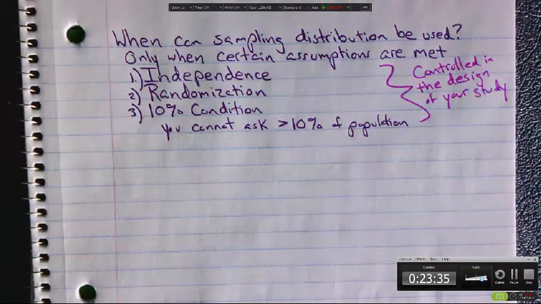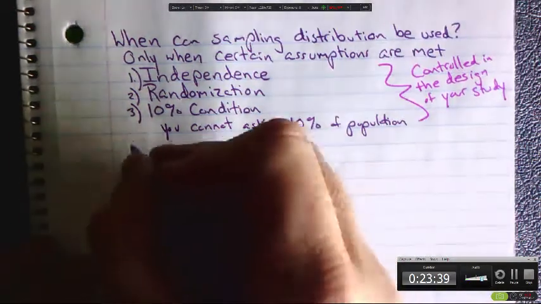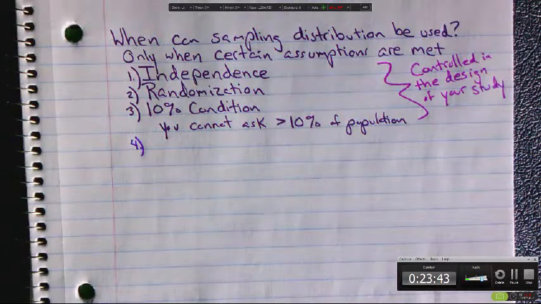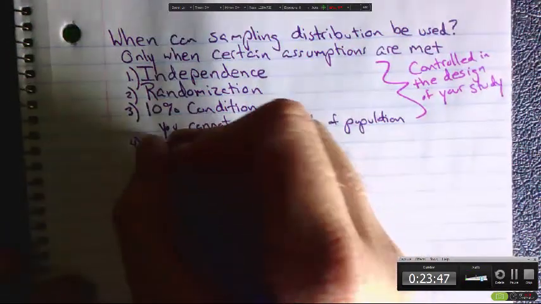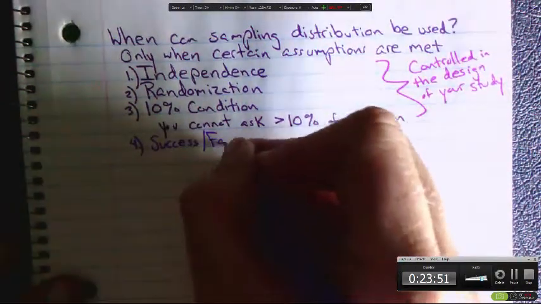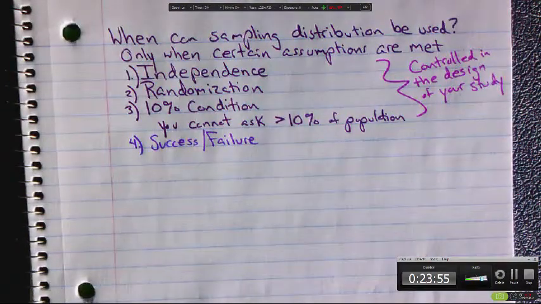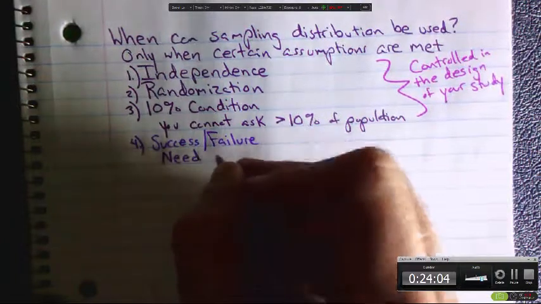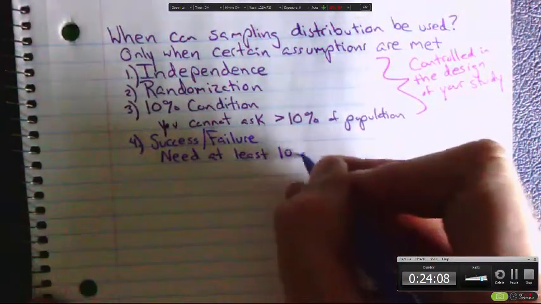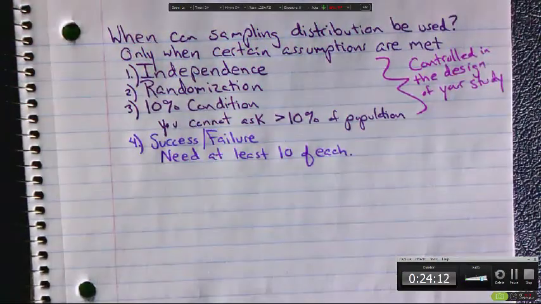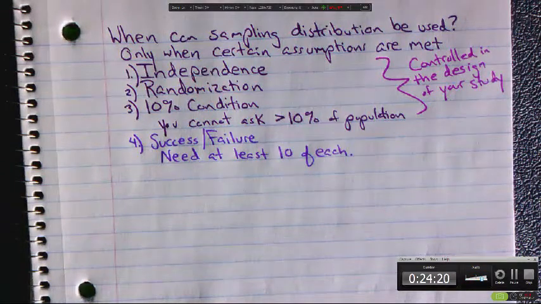Now the fourth one, you can't always control, but you can manipulate and change along the way to account for it. It's the success-failure assumption. You need at least 10 of each. Which means that at the very minimum, your study would have to have how many data points? 20. And that would be perfect, 10 and 10. You've got to have enough from each possible outcome, success and failure, to account. If you just got 3 failures, that's not enough to account for.